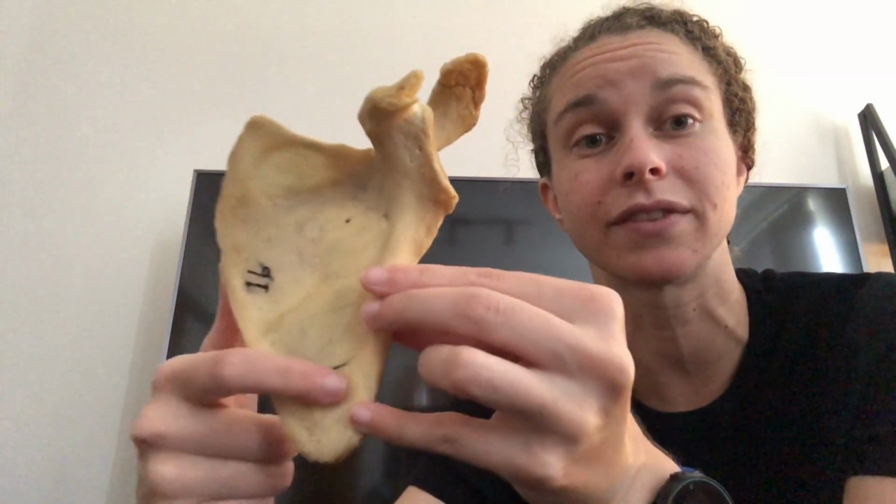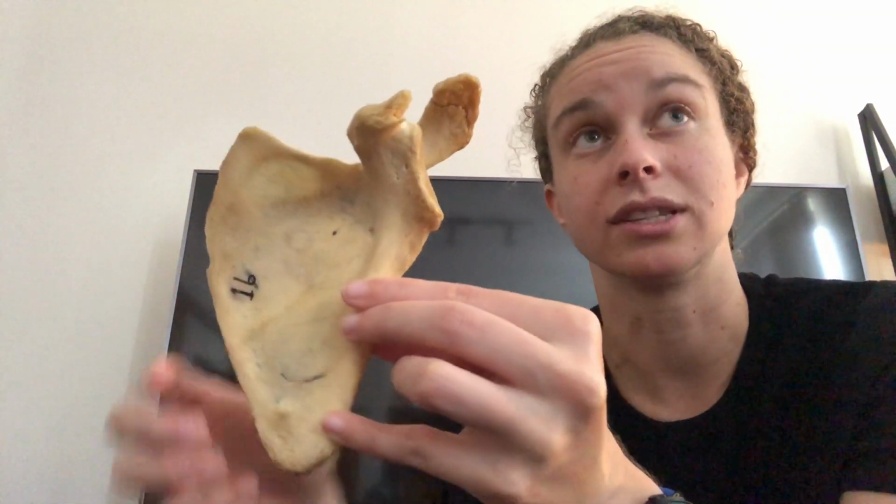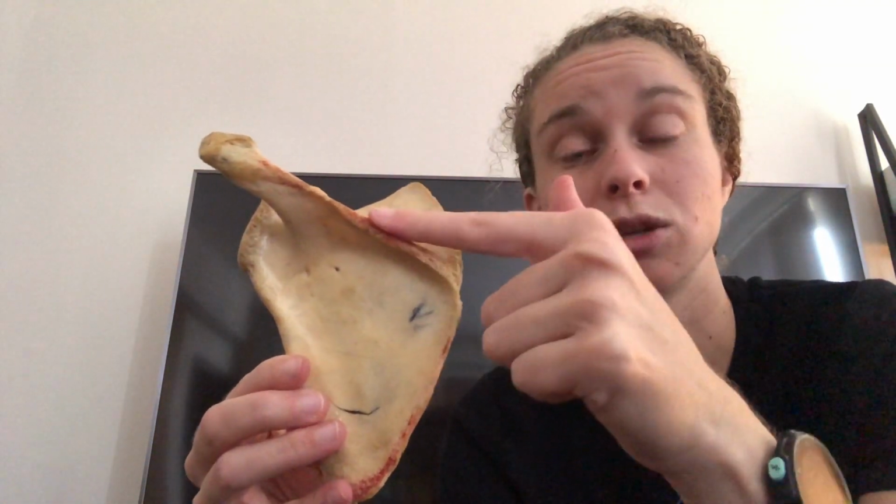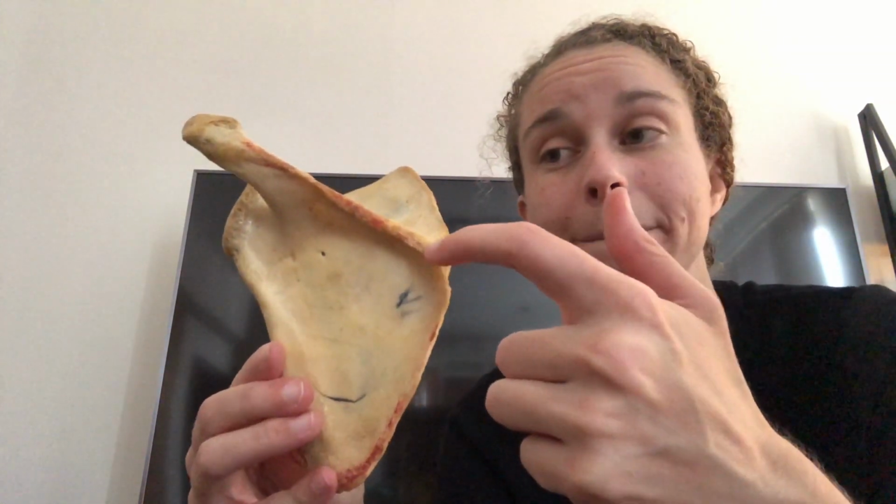On the anterior surface, we have the subscapular fossa, which is where the subscapularis muscle will originate. We have the supraspinous fossa on the posterior surface, superior to the spine, which is where the supraspinatus muscle will originate. Inferior to the spine, we have the infraspinous fossa, which is where the infraspinatus muscle will originate. We have the spine seen here, which moves from medially to laterally. It's going to kind of project anteriorly to become the acromion process seen here.